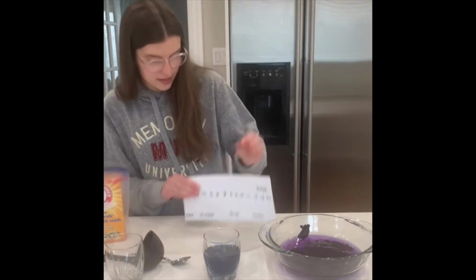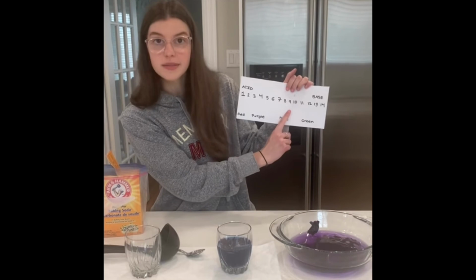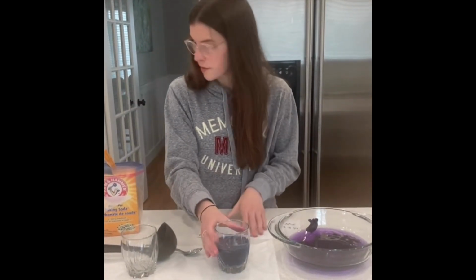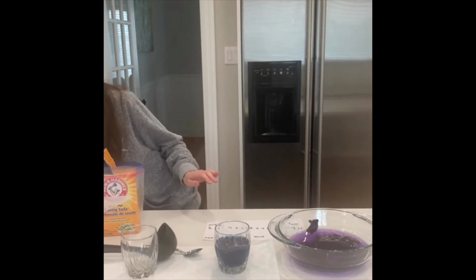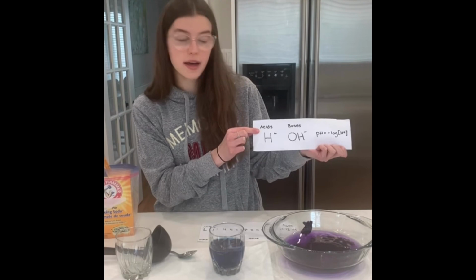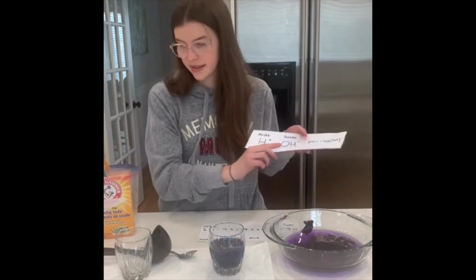So that goes a little bit above 7 on our pH scale. So it's a little bit basic, it's baking soda. Remember from before when we talked about acids and bases, the vinegar contains more protons and the baking soda would contain more hydroxide ions.